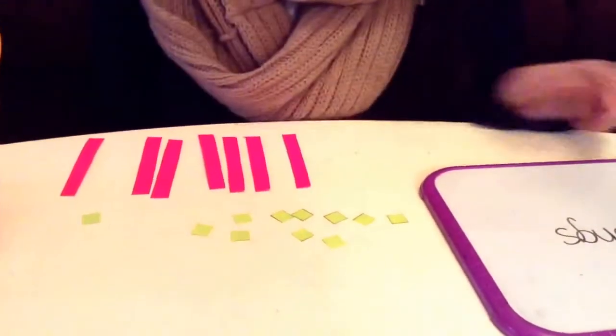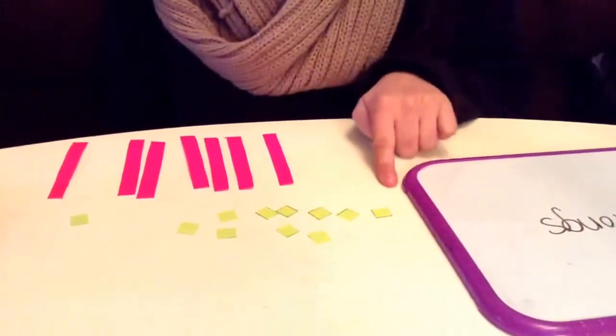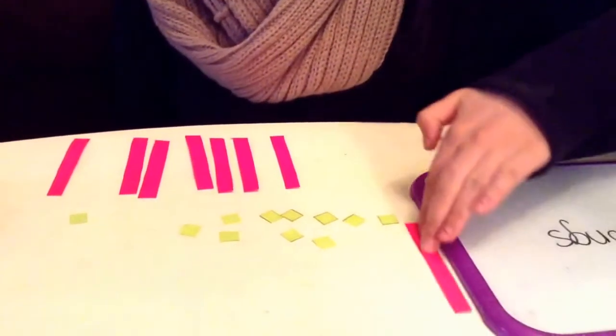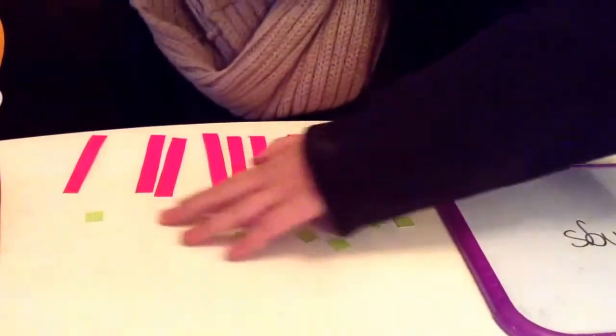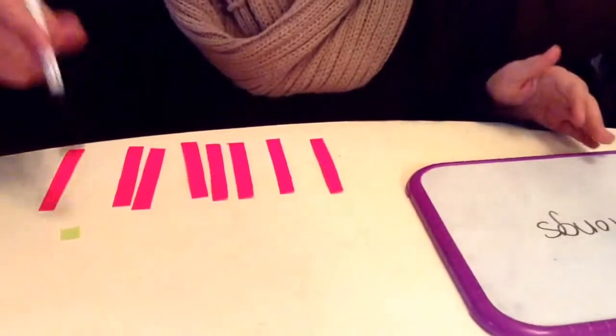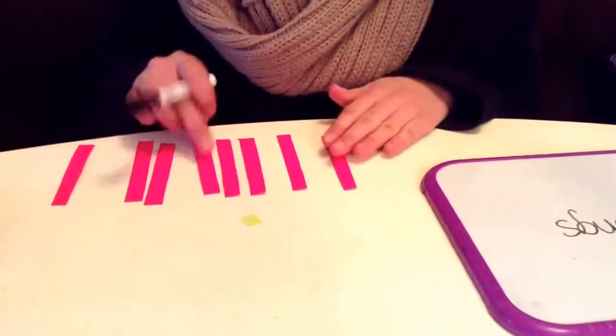To make this easier, we're just going to substitute the 10 units for 1 long. So now we take 1 long and take away the 10 units. So now we have 1 unit left.